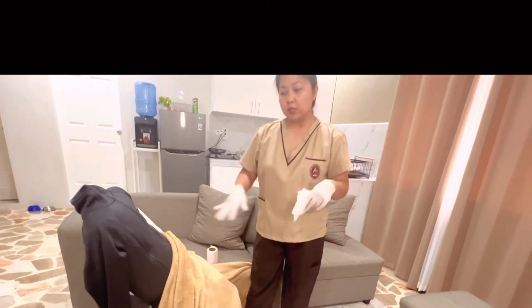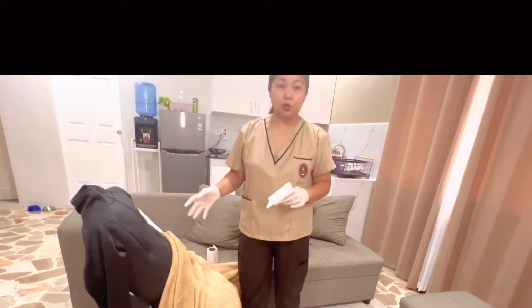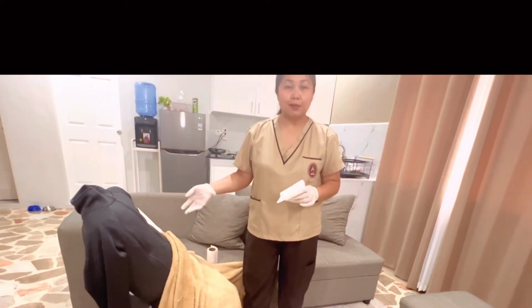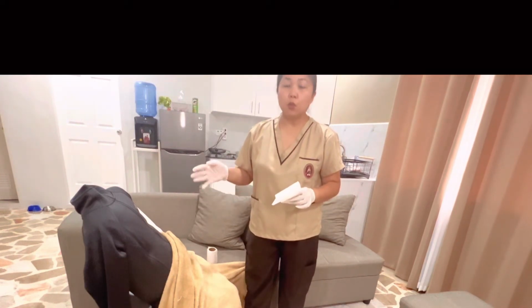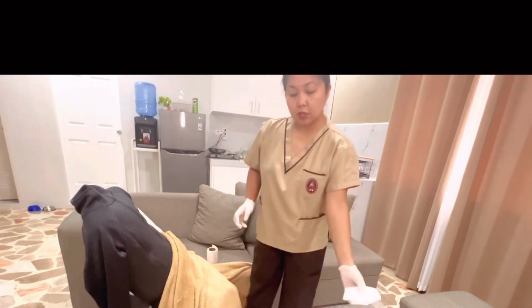You don't want to throw this in the commode because sometimes you need to measure the urine output or get some specimen that the patient had. You don't want to contaminate that specimen. So you would like to discard this in the trash.